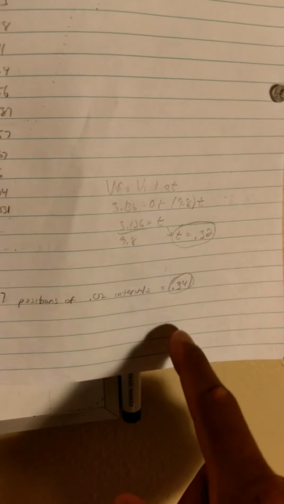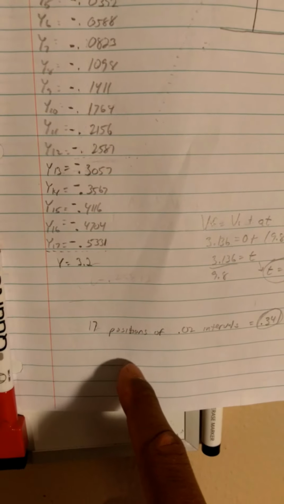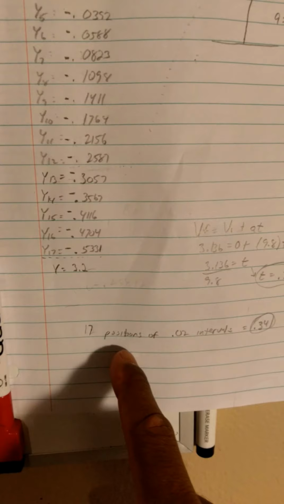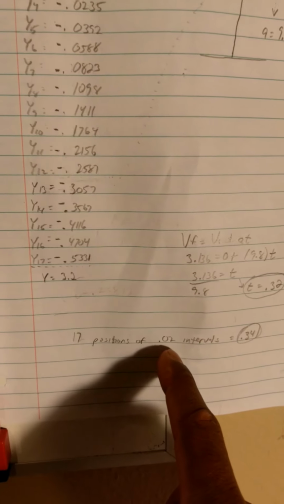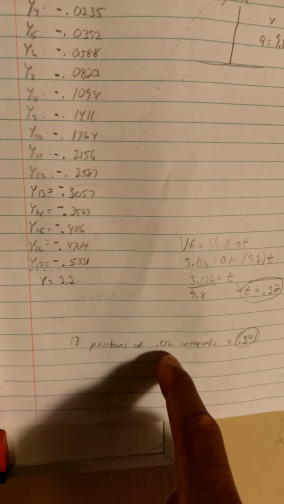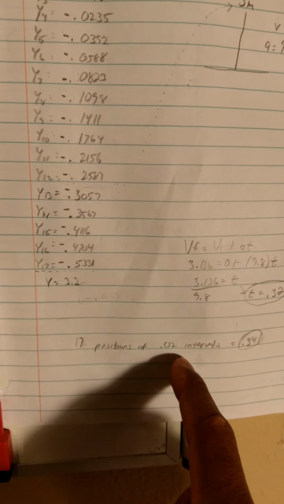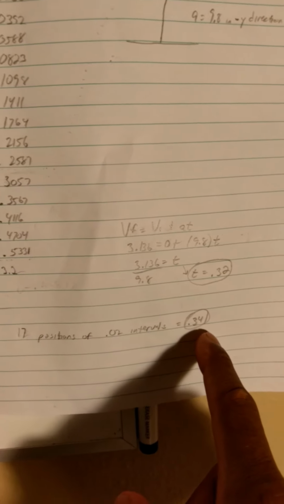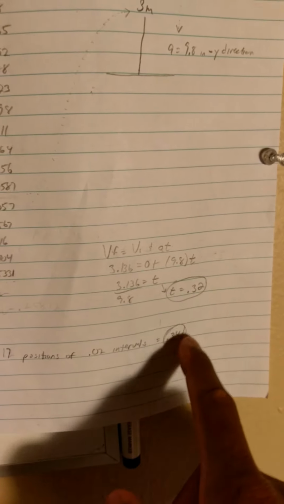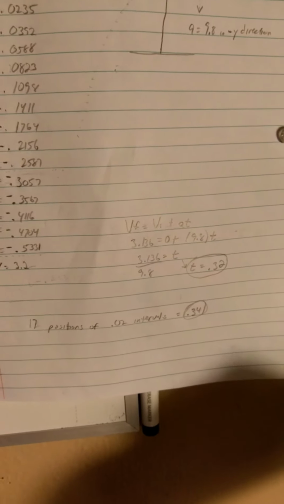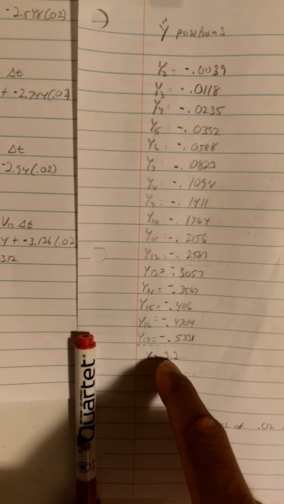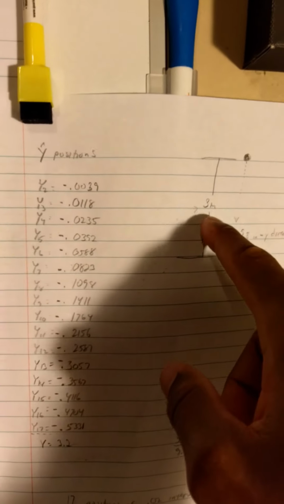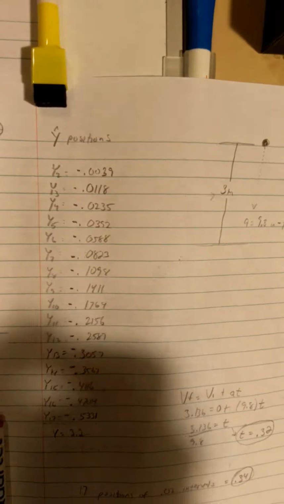And that also comes close to my 17 positions, 17 different data points times every 0.02 second intervals gave me 0.34. So my time ended up coming pretty close, as well as my y being close to my height.